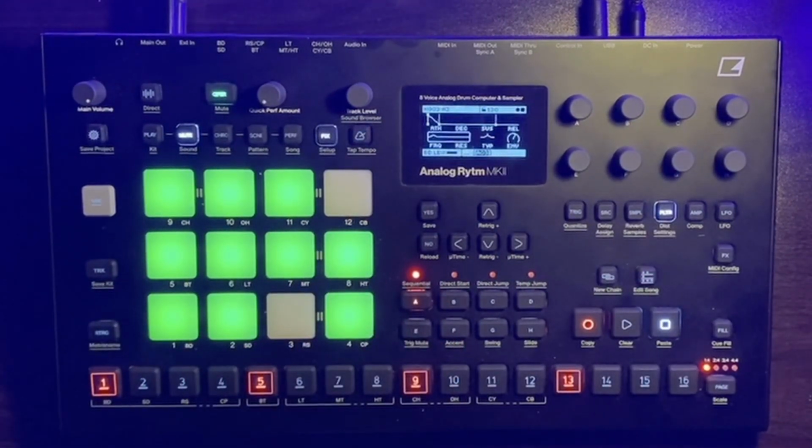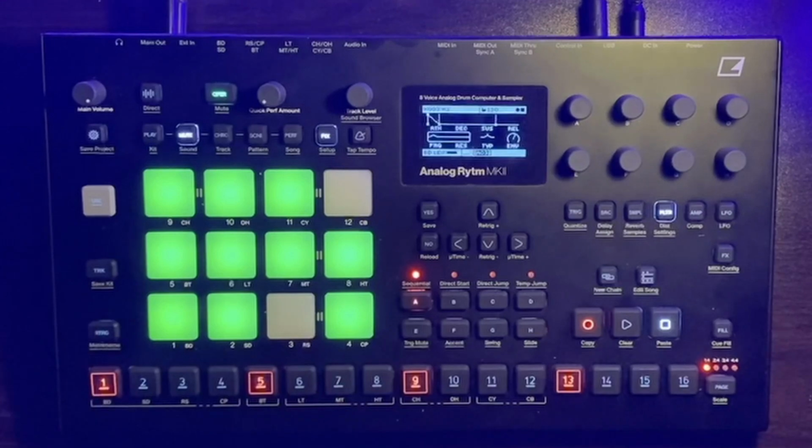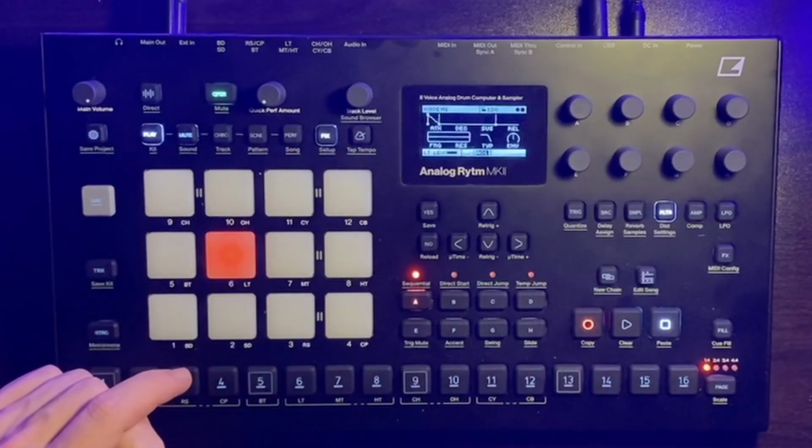I'm going to show you how to make this bouncy kick you just heard for a groovy house or techno beat on your analog rhythm to make those booties shake on the dance floor. And I'll try to do that in less than 5 minutes. Let's go. So let's start with the techno one.